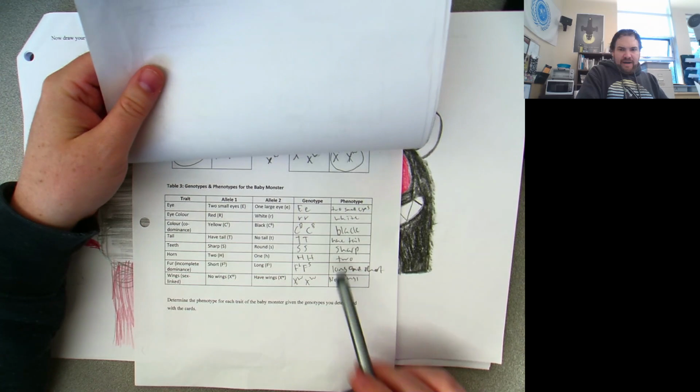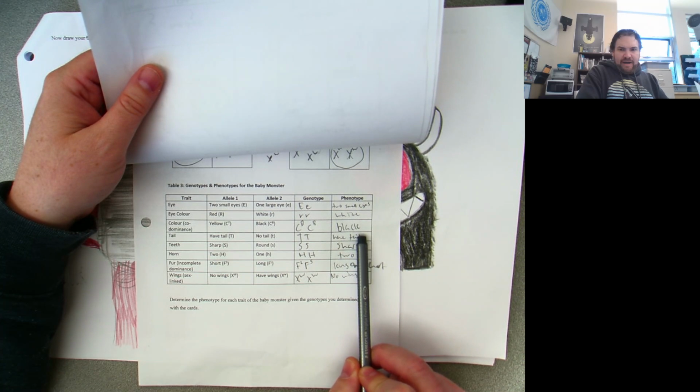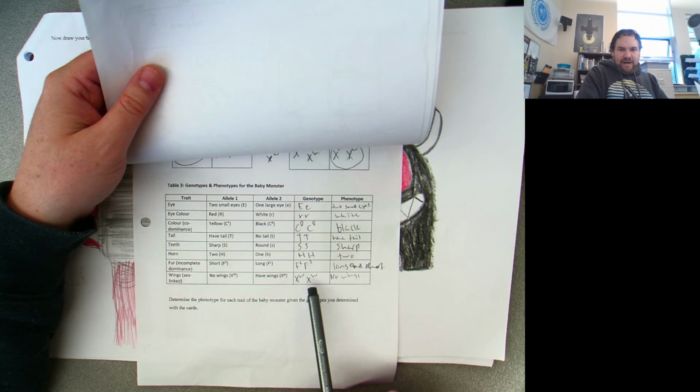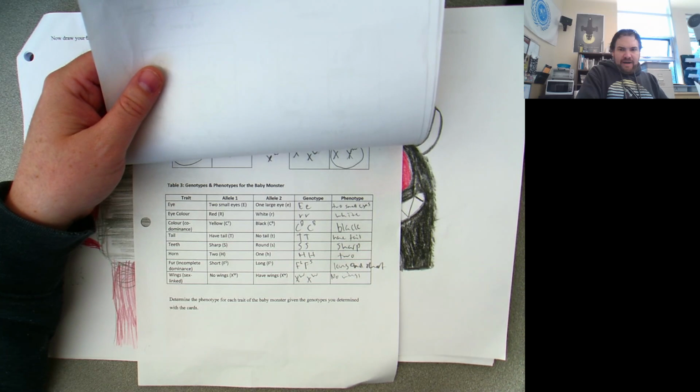The baby needs to be black, have a tail, sharp teeth, 2 horns. If it's long and short, long and short means medium. So it needs to be consistent within the family. If baby and Dad both have medium and Mom is long, then baby needs to have the same length fur as Dad does.